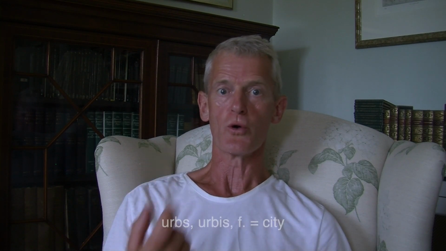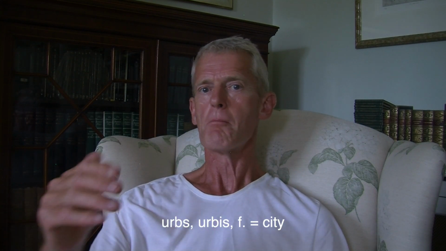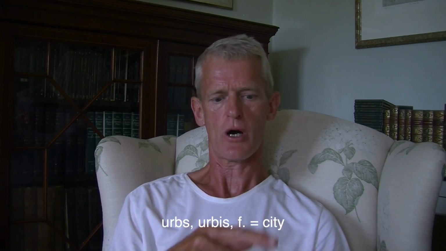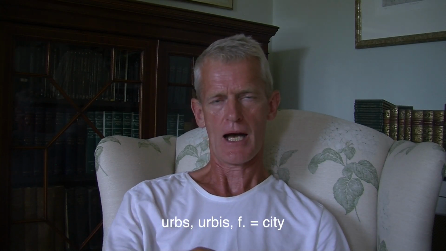Now, monosyllables which end in 2 consonants, an example of that would be urbs. So it's a monosyllable, in other words, just 1 syllable, but it ends in 2 consonants. So the word urbs, U-R-B-S, it actually ends in 3 consonants, R-B-S, but it's ending in at least 2 consonants.